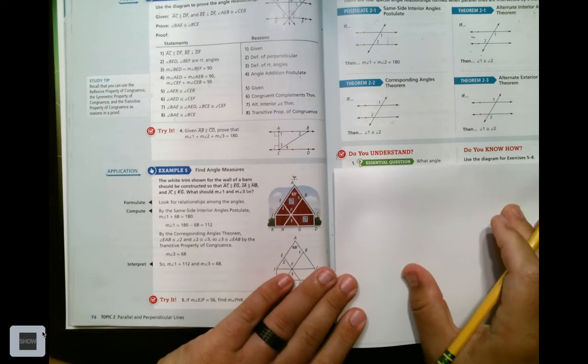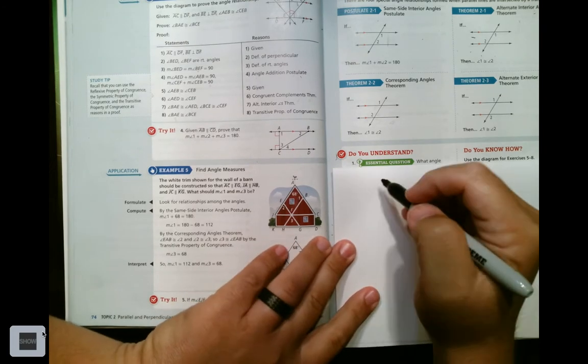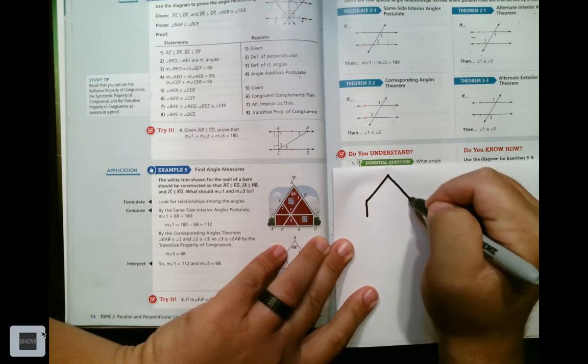I'm a visual person, so when I sketch things out, that makes a lot more sense to me. So if I sketch this barn out, and I'm going to use pen here, this is going to be rough, so just use your imagination with me.